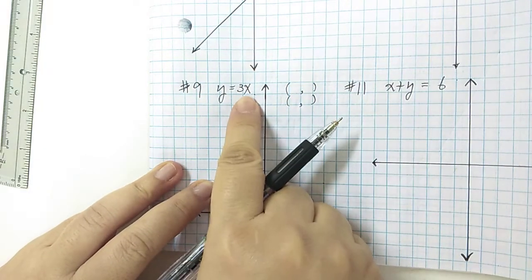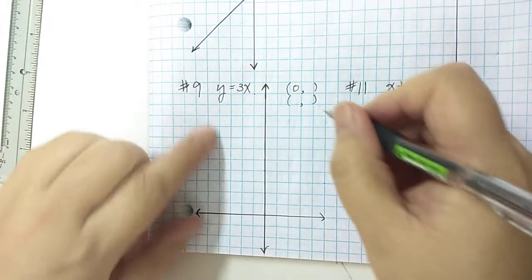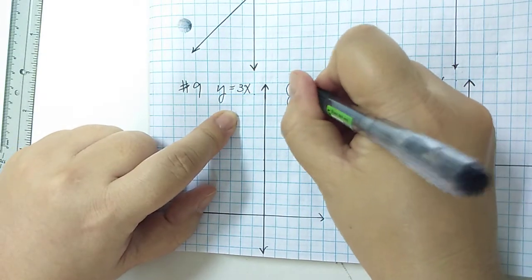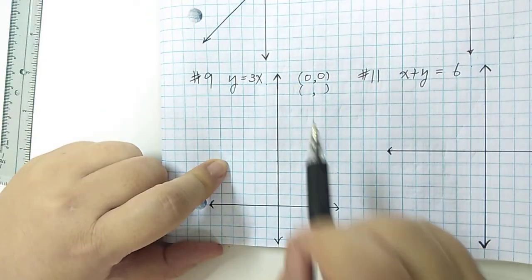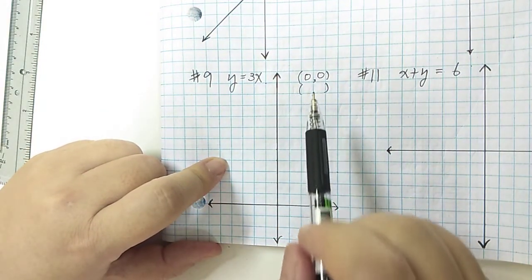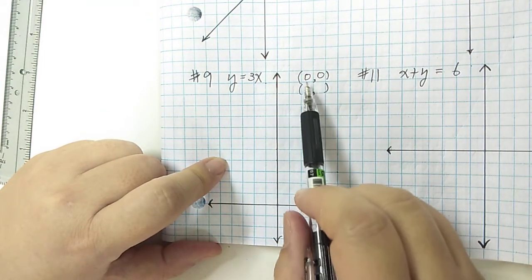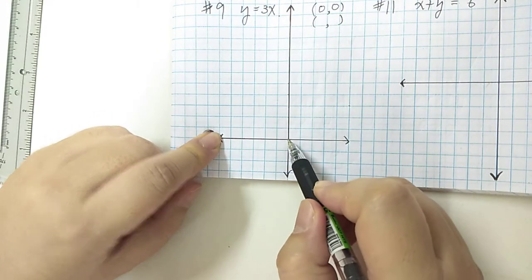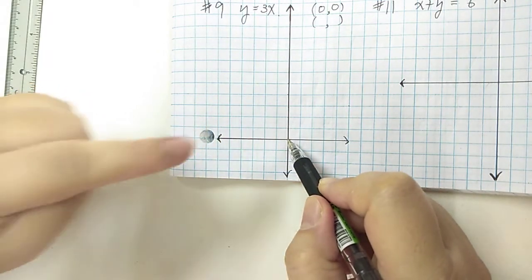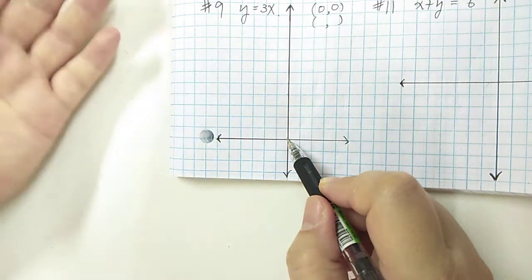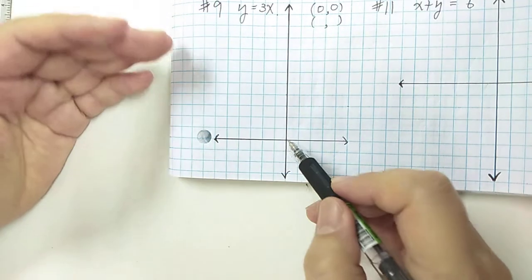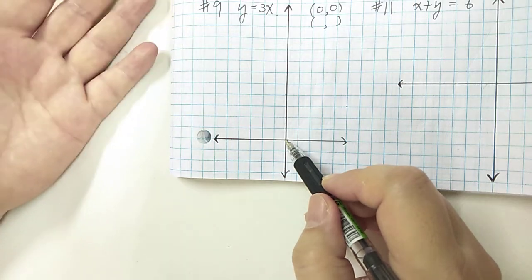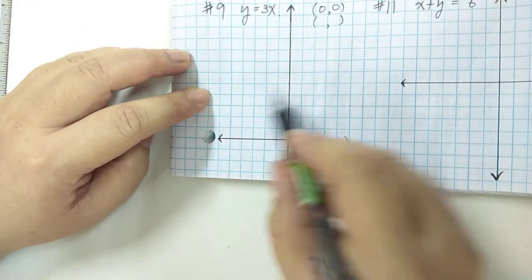Okay, if x is 0, y will be 0 also. 3 times 0 is 0. Okay, so this one actually is going to be a little different because you can't really find the x and y intercept. When you get a 0, 0, that means the line is going to go through the origin. And when that happens, you don't really have x-intercept and y-intercept that are different because this will become the x and y-intercepts for both of them, right? So you just have a line that goes through here.